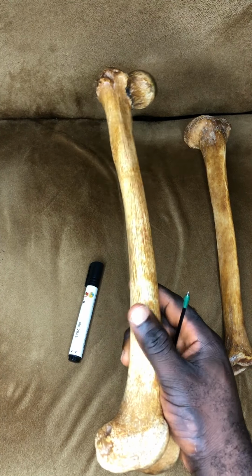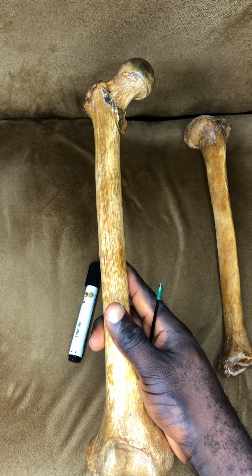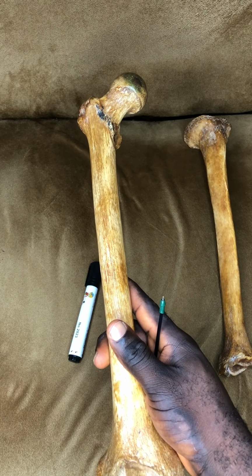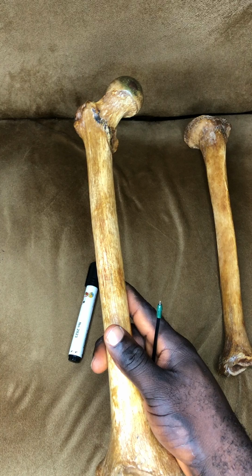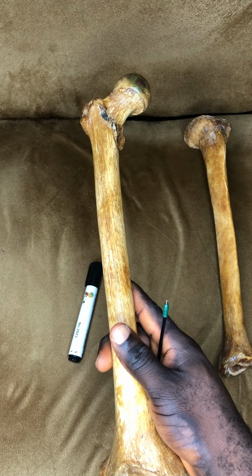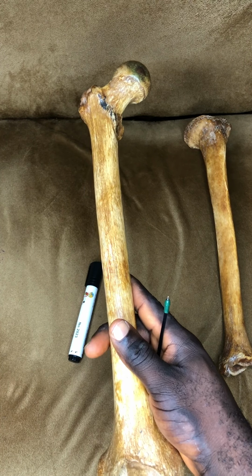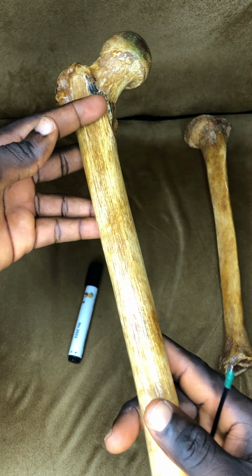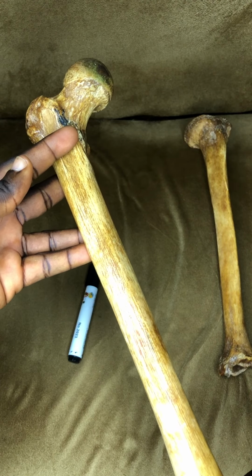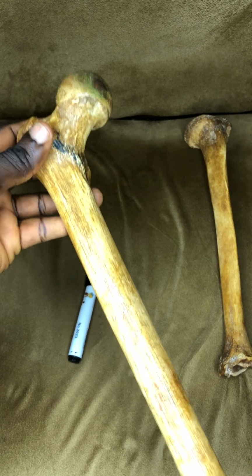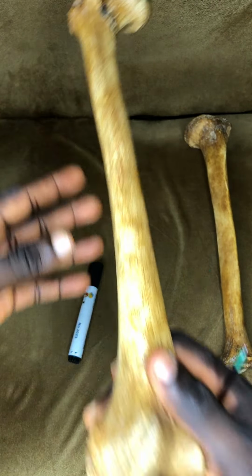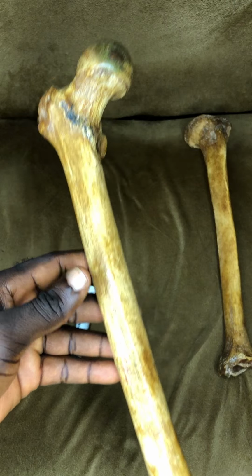Now let's proceed. Here in my hand is the femur bone. The femur is the long bone of the thigh. It is known as the longest bone in the body. It is homologous to the bone of the arm, which is called the humerus, right? It is a long bone because it has a central shaft. From this point to here is the shaft. It also has both extremities, the upper proximal end and the lower distal end. That makes it a long bone.